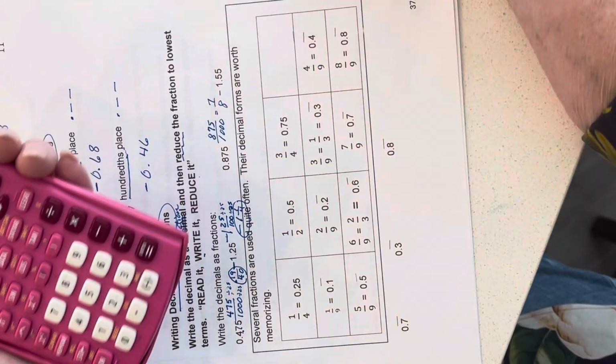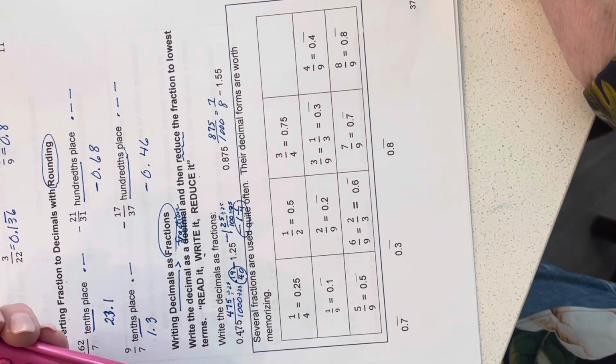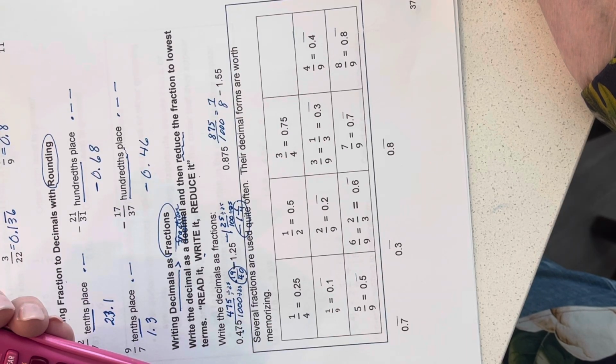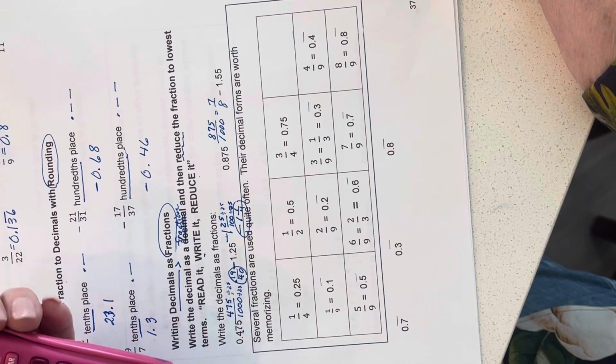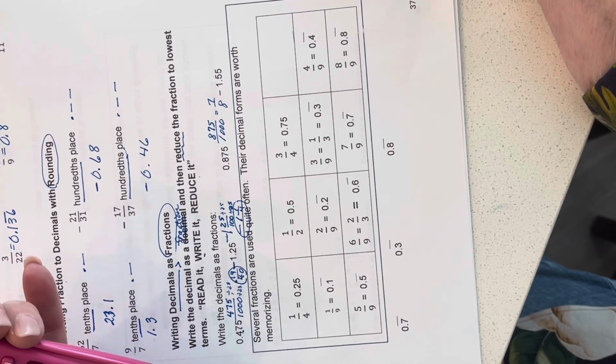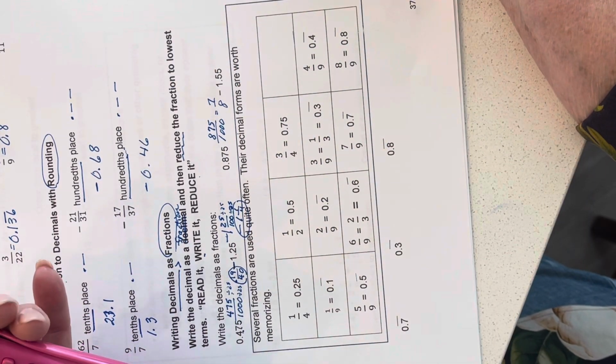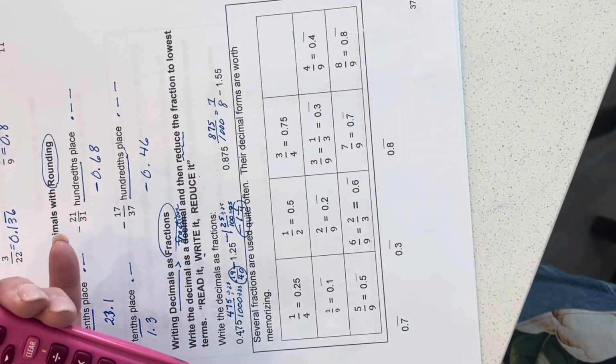You can do this. You can divide both of them by 25, and then simplify that by dividing them both by 5 again. So you'd probably divide both of those by 125 if you wanted to do it in one step.